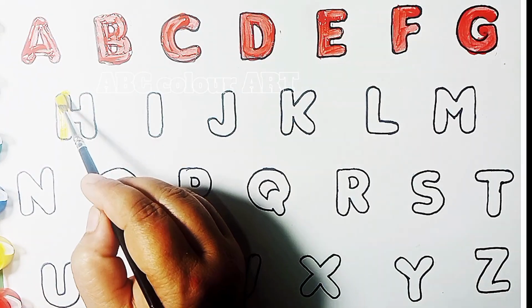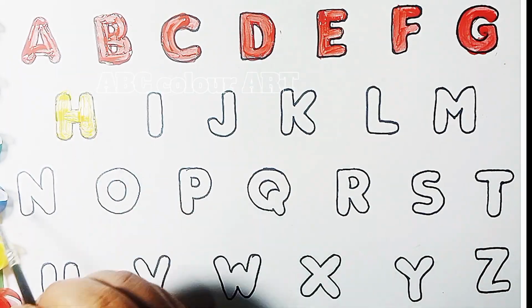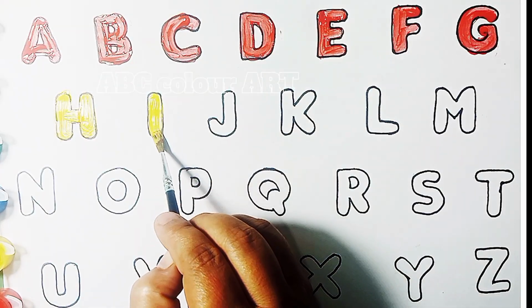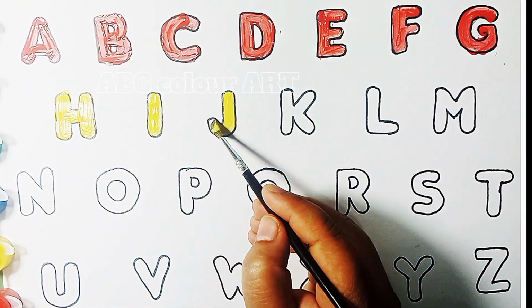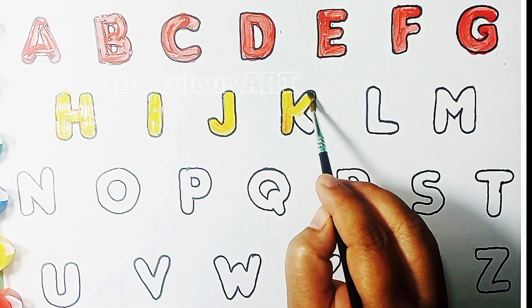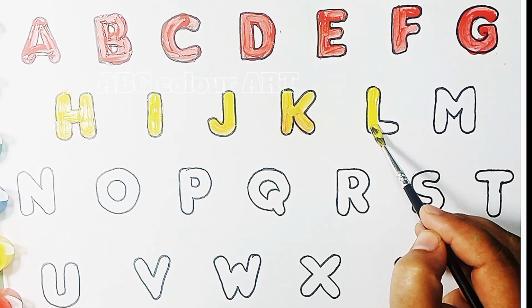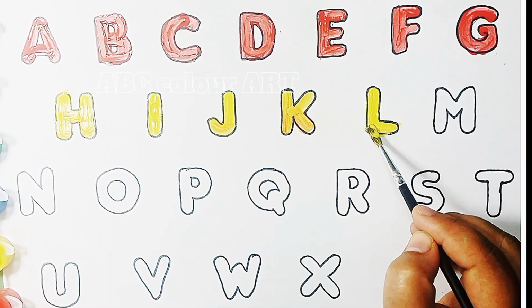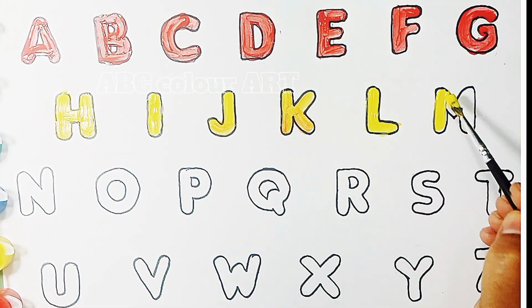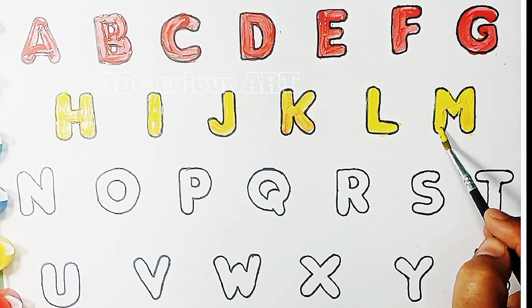Yellow color. H is for hen. H is for hand. I is for igloo. J is for joker. K is for kangaroo. K is for kite. L is for lion. L is for lemon. M is for mango. M is for monkey.